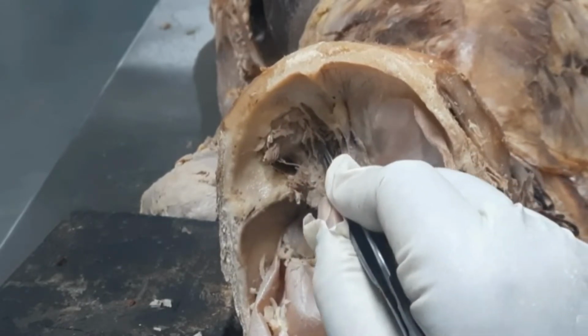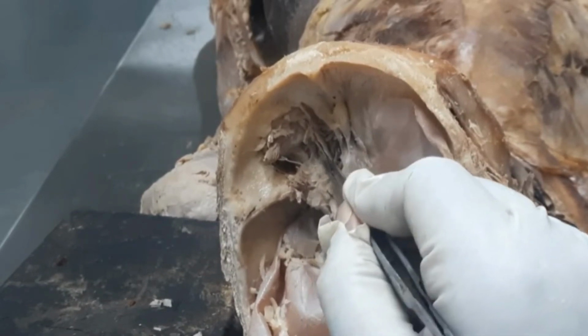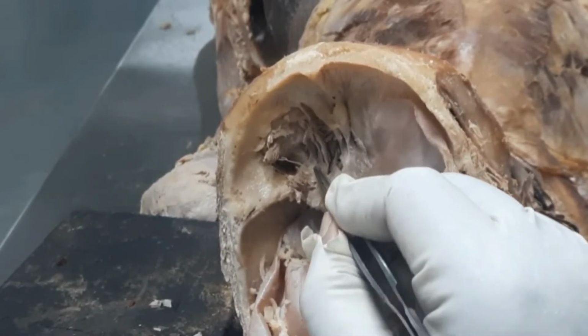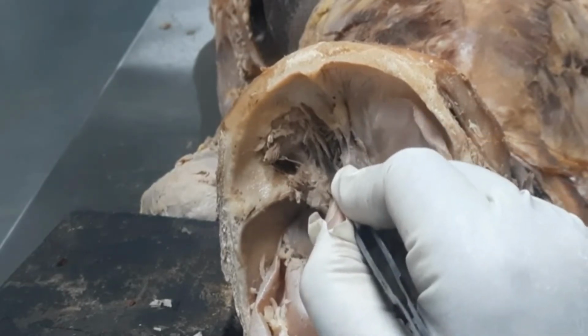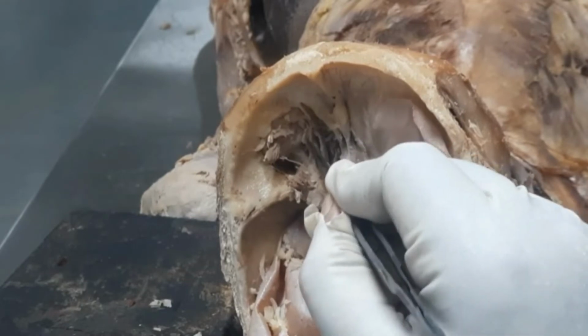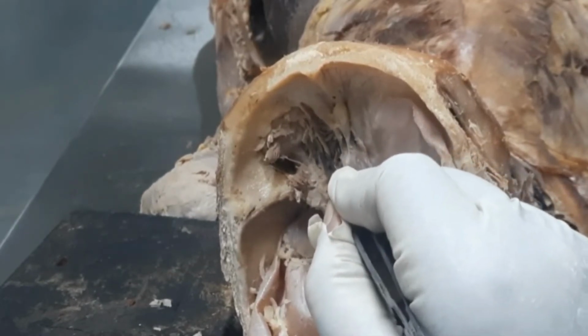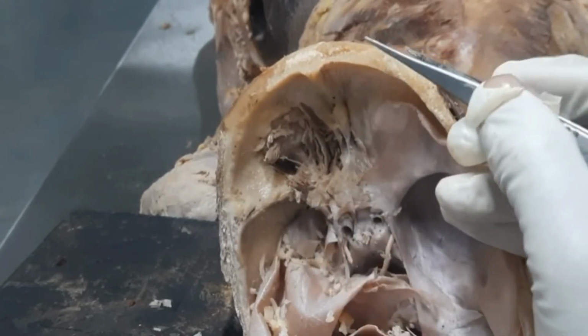And just below and medial to it, I could clean this muscle. This is the medial rectus muscle. I will further clean it as I trace it forward. So this aponeurotic tendon has already started forming, and this muscle in my forceps is the medial rectus.